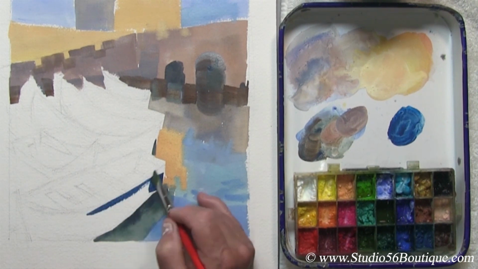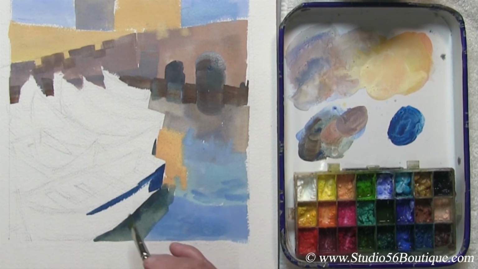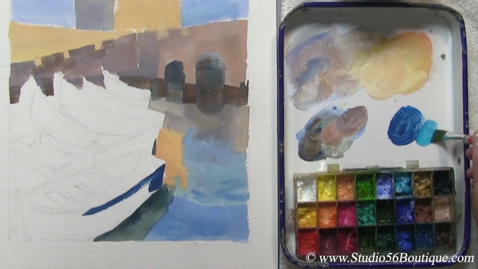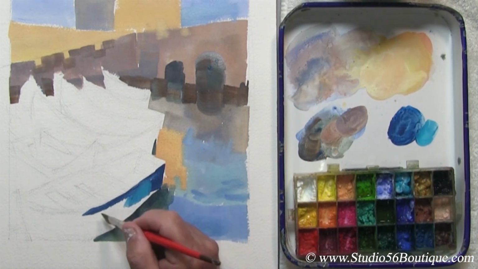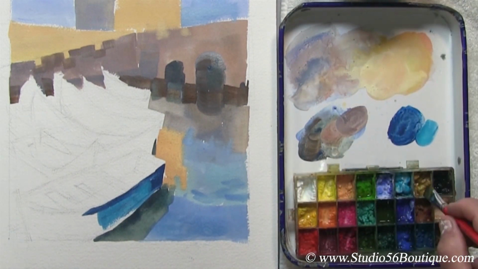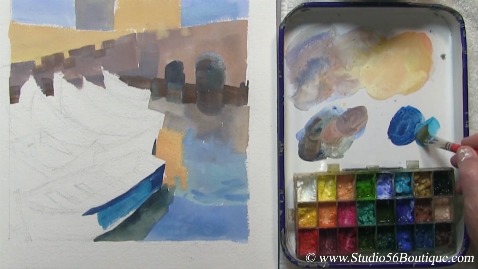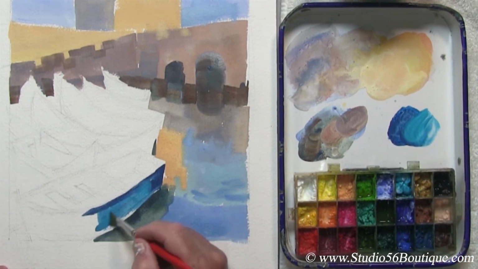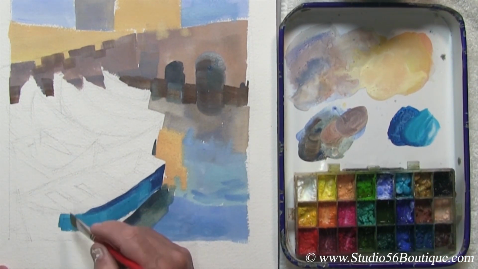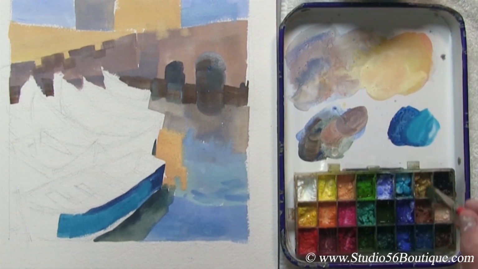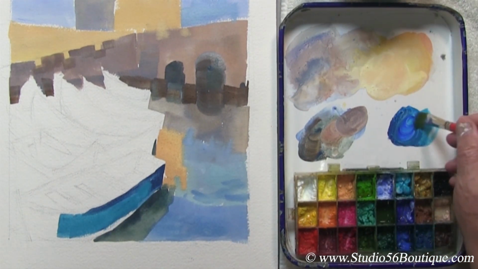Okay, so moving on to the boats now. I laid in that little swatch to see what the value and color was, and it looks like it's a little bit on the dark side, so I'm lightening it up and laying it in. And as I do this, again, I'm paying really special attention to the actual shapes. Mixed in a little bit of that yellow ochre here just to kind of knock it back a little bit. It's got a little bit of a gold color, a little bit of orange in it, so it makes a little bit of a nicer complement on the side of the boat there.